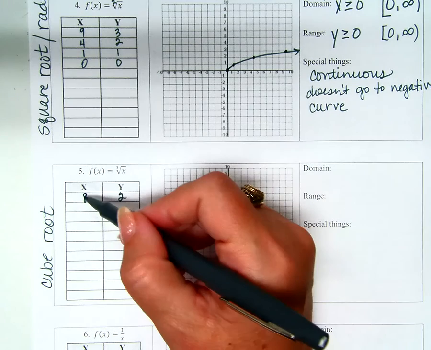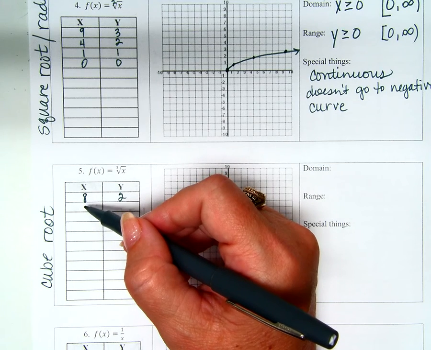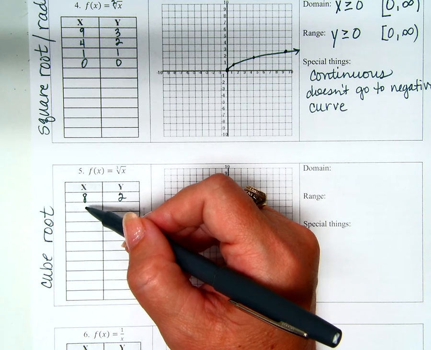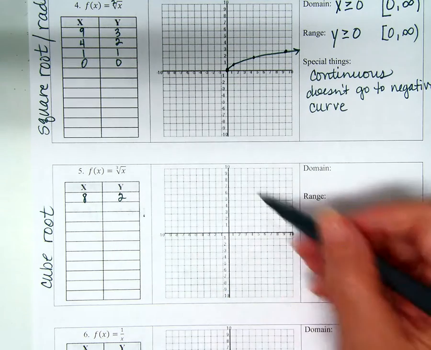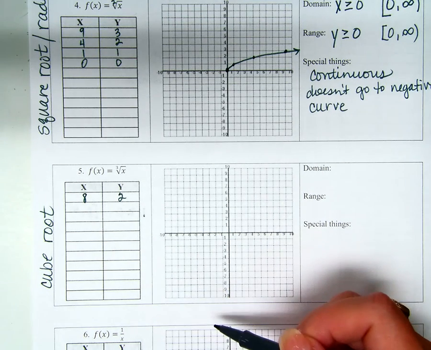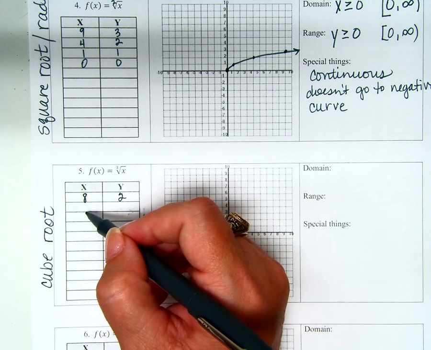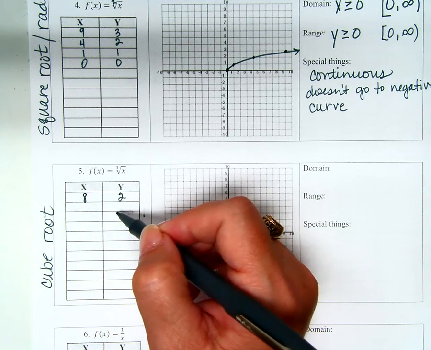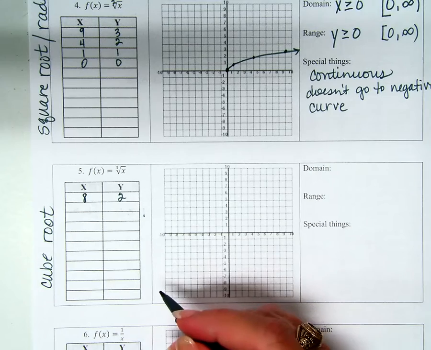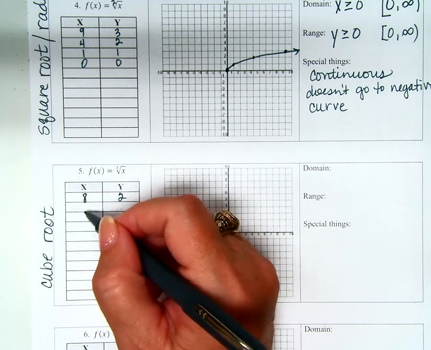Now, are there any numbers like this that are above 10? Well, heck yes, a whole bunch of them, right? But we really only care about the 10s right now because of what our graph looks like. Would it be wrong for me to put 27 right here? No, because I could put 3, because that's right. I just can't graph that one. Okay? So what else could I put right here for x?